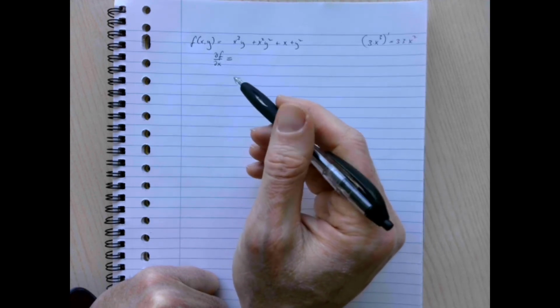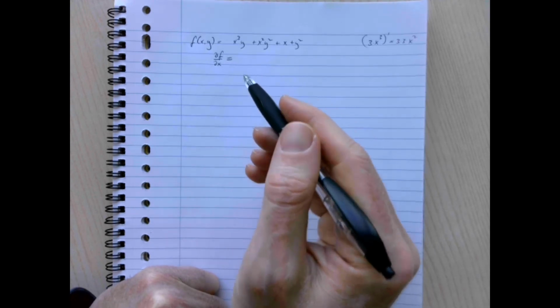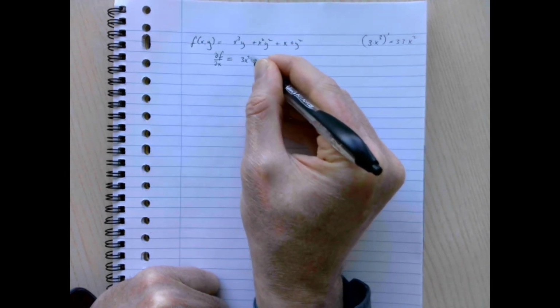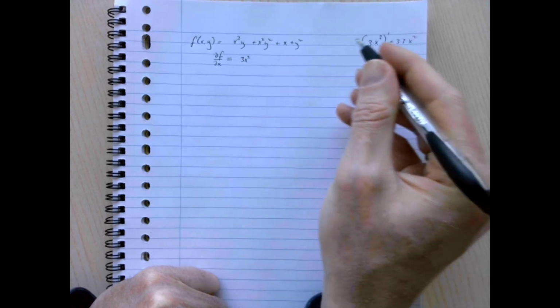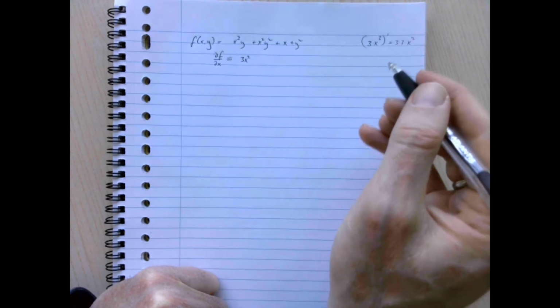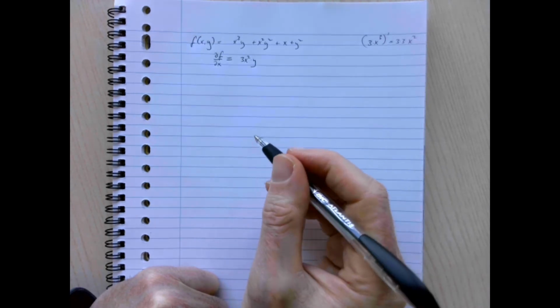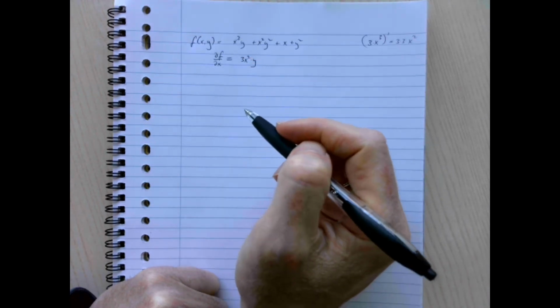That's the x dependent part. I'm going to take the derivative of that. That's going to be 3x squared. And I have to multiply it by this constant, just like I multiply here by this constant. 3x squared y. That would be the derivative of the first term.